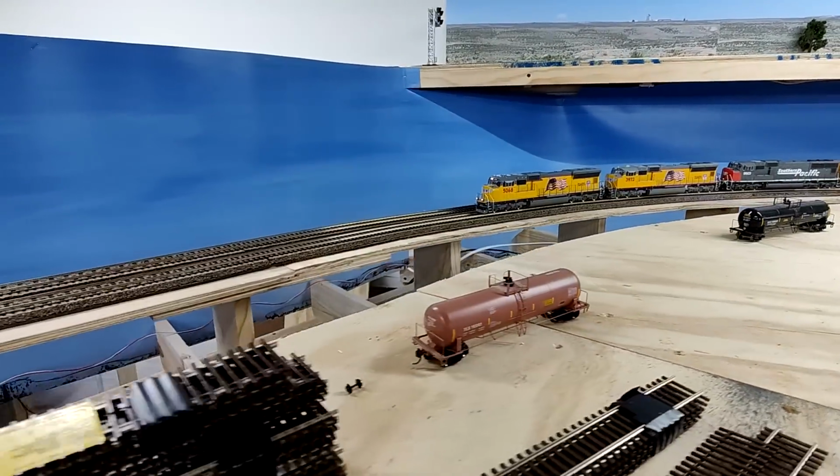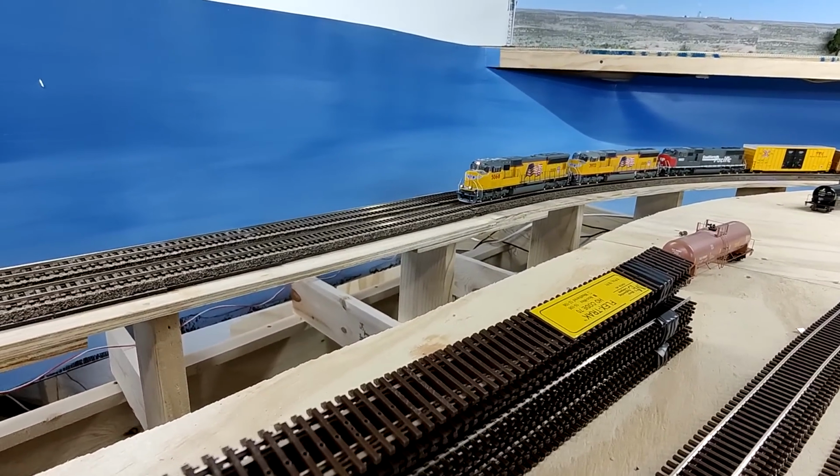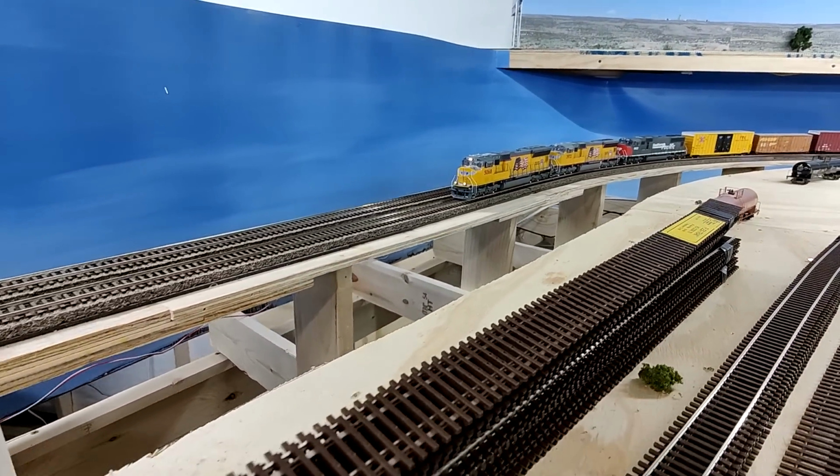So first switching operations on the west end of the Evanston Yard.